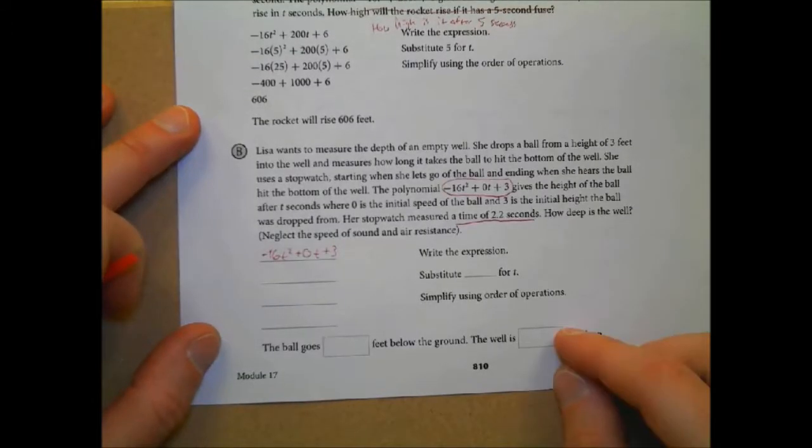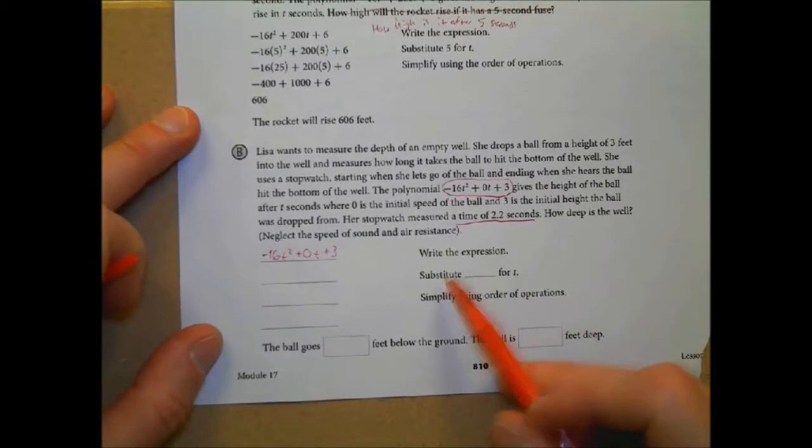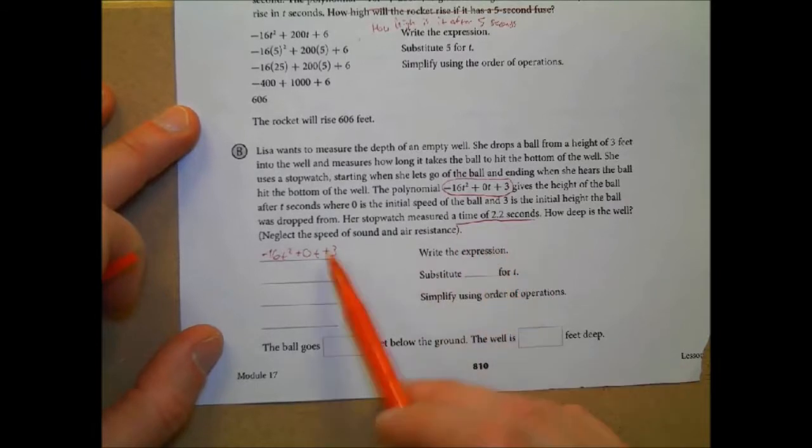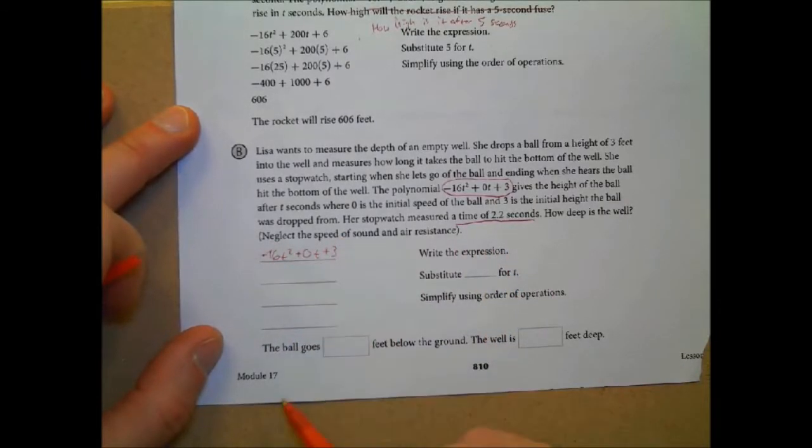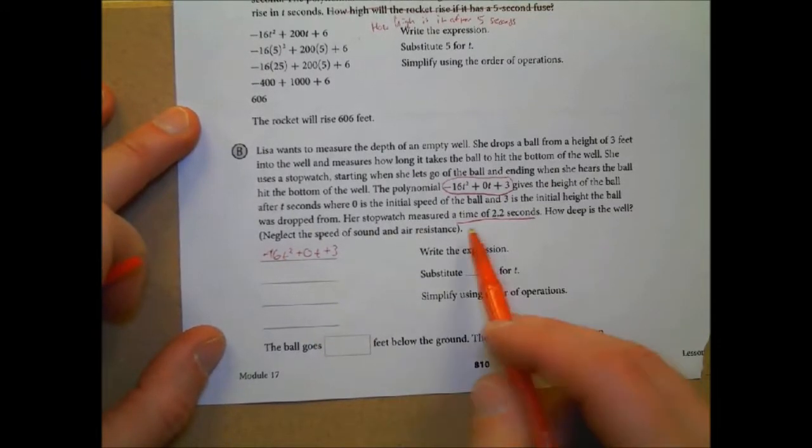This is the expression for the height of the ball after t seconds. So what should we put in for t? 2.2. Yeah, the stopwatch measured a time of 2.2.